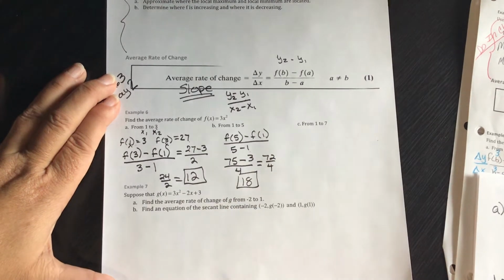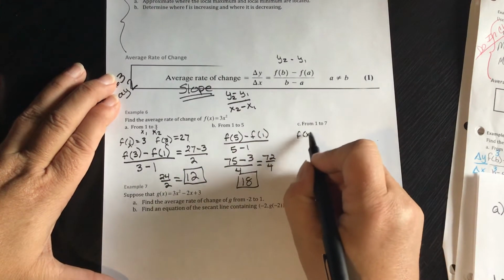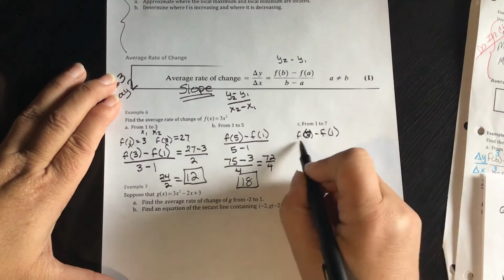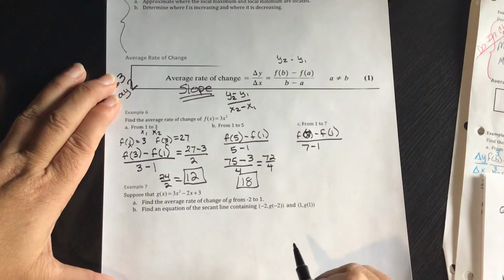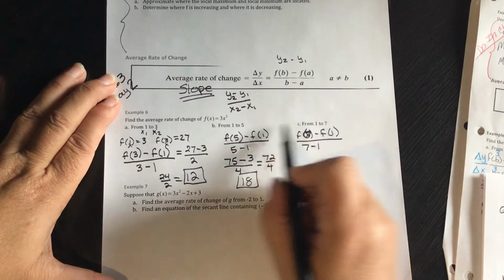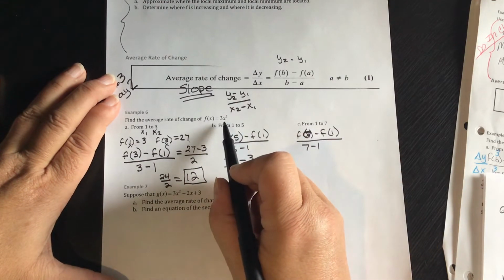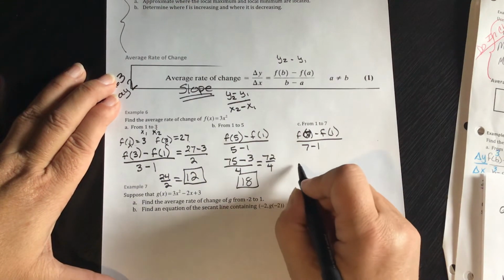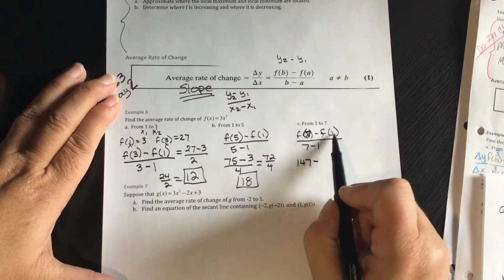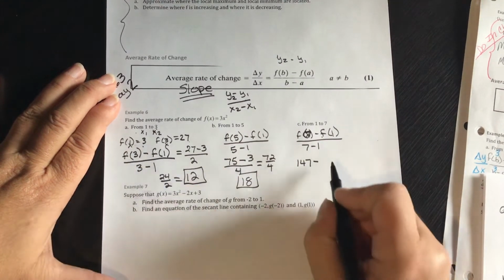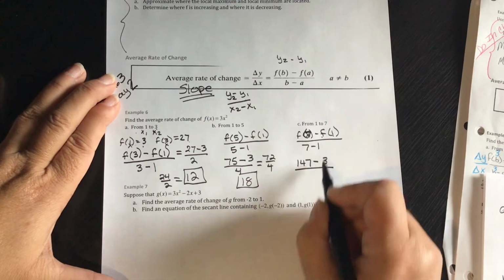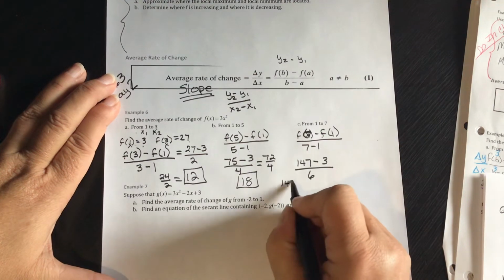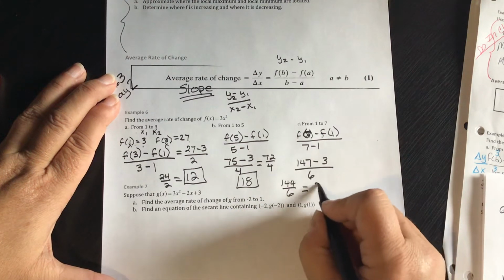Now I'm going from 1 to 7. So I have f of 7 minus f of 1 over 7 minus 1. If I plug 7 in, 7 squared is 49, and 49 times 3 is 147. And f of 1 is still 3, and 7 minus 1 is 6. 147 minus 3 is 144, over 6 is 24.